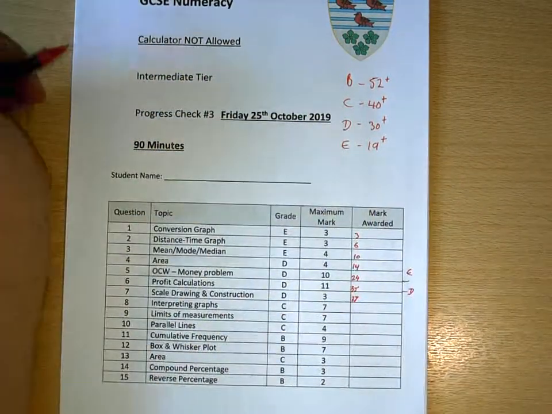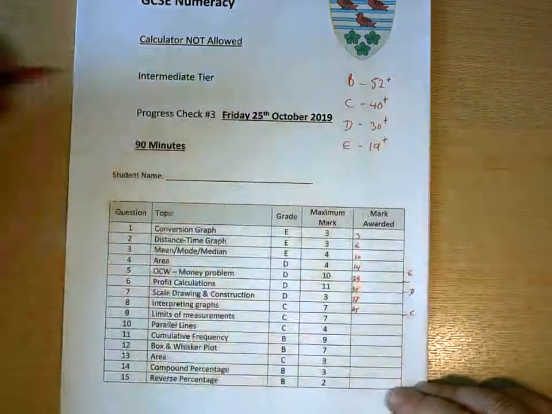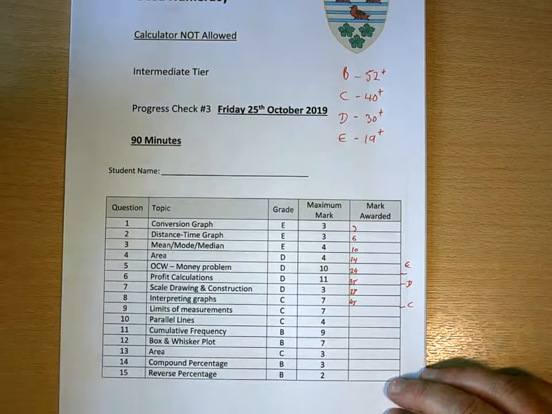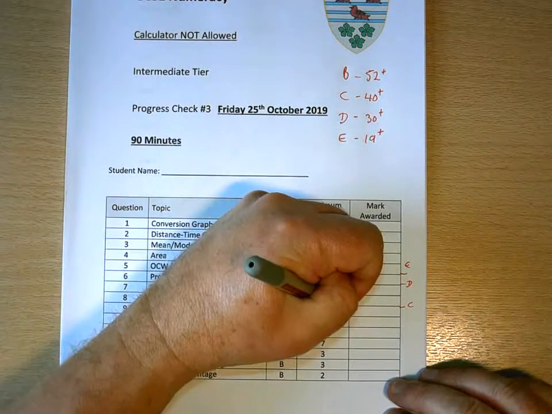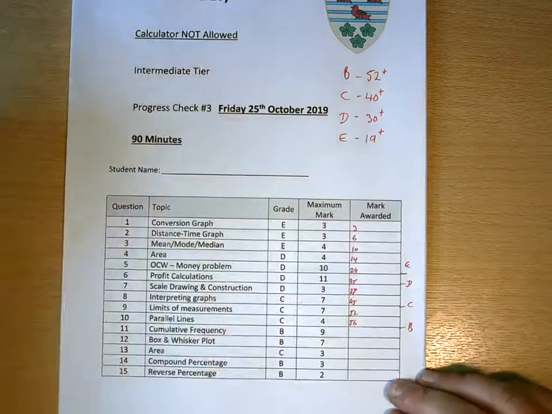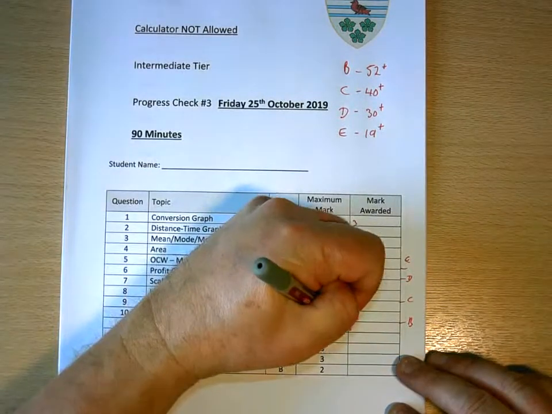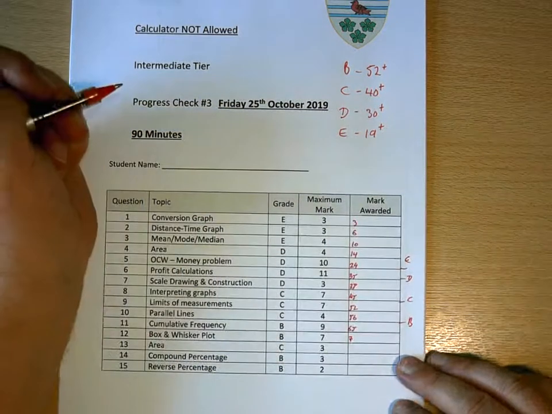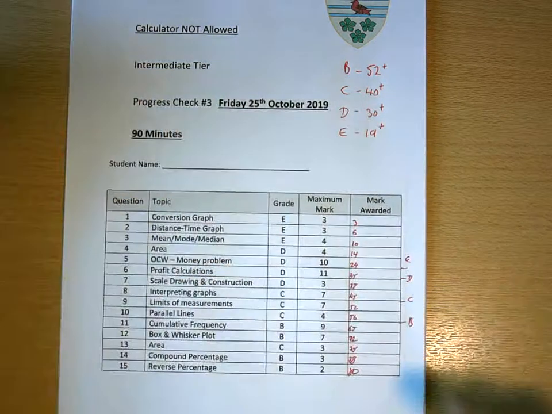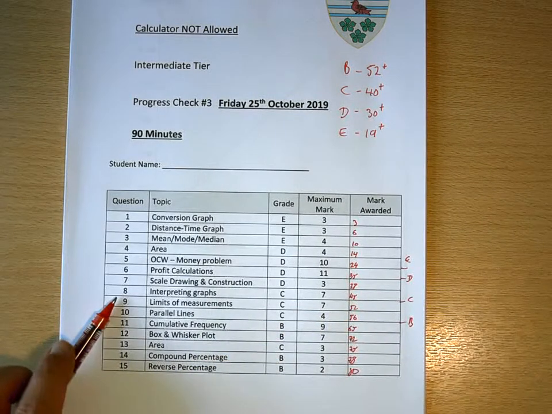35, 38, 45. So at this point, I've earned enough marks for a C. So that's the end of question 8. 52, 56. So once I get to this point, if I had everything right, I wouldn't have to do anything else and I'd be on for a B. 65, 72, 75, 78, 80.